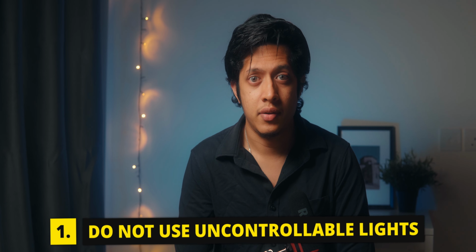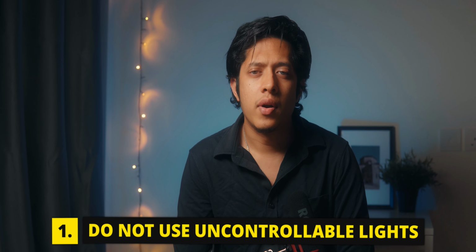Now, the primary thing that you need to keep in mind is do not use uncontrollable lighting to light the subject. What I mean by uncontrollable lighting is, suppose you have a household light. You cannot adjust the white balance, you cannot adjust the intensity. It's just one single source of light, and don't use that to light the subject. It will look very bad when you see it on the screen.